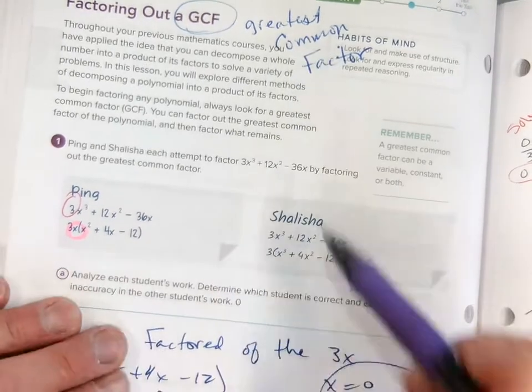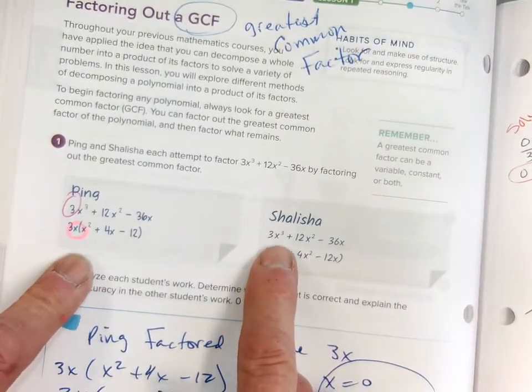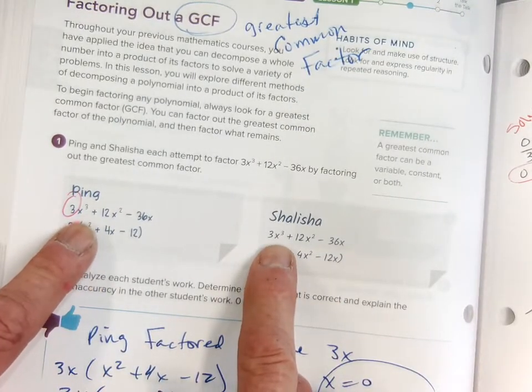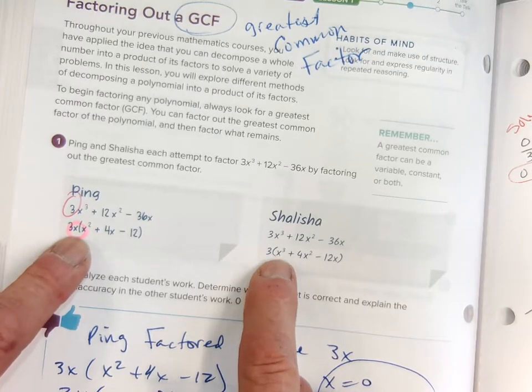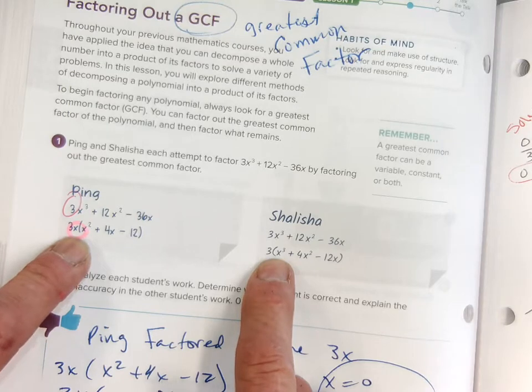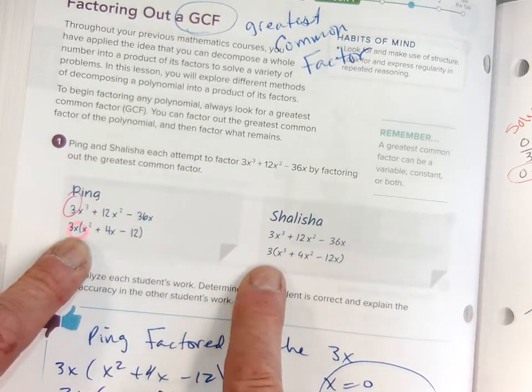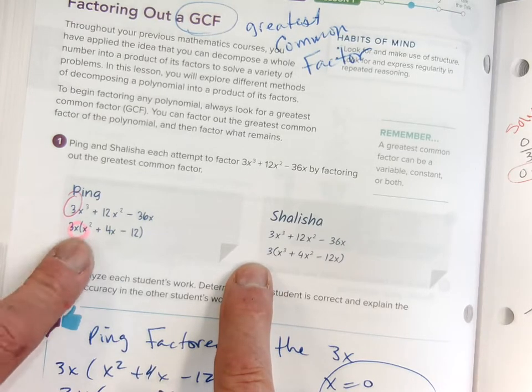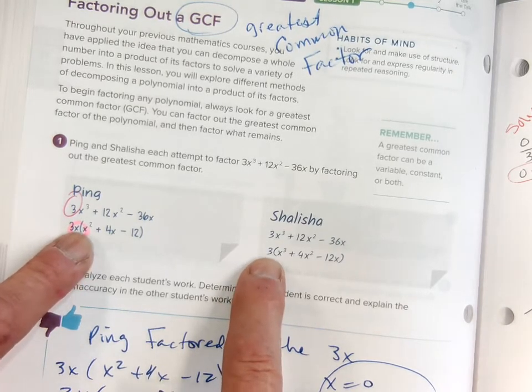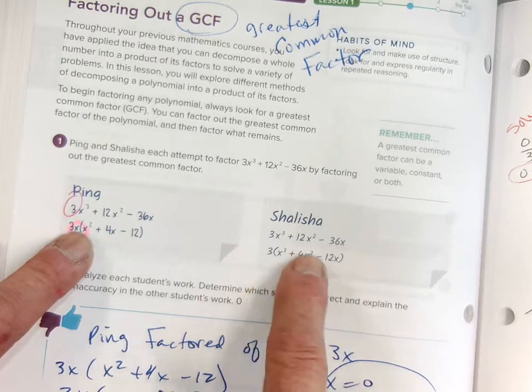So if I look at Ping and Salisha, what we notice is that Ping pulled out a 3 and an X, and Salisha only pulled out a 3. So we're looking for what they have in common, and they really do have an X in common. So Ping pulled out more. He common factored the greatest common factor, which is 3x, not just 3. So Salisha has more work to do.